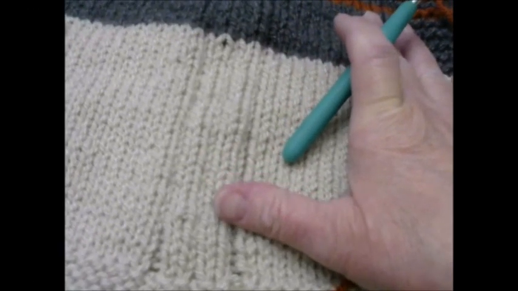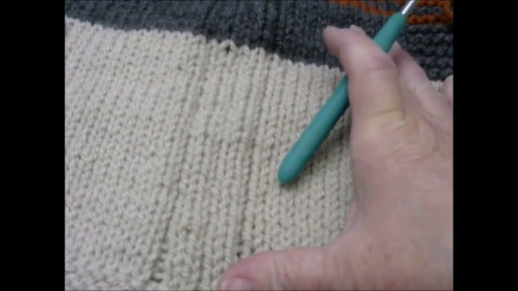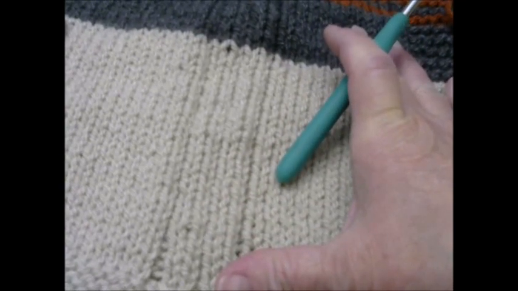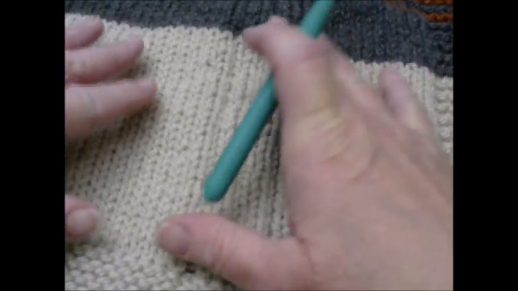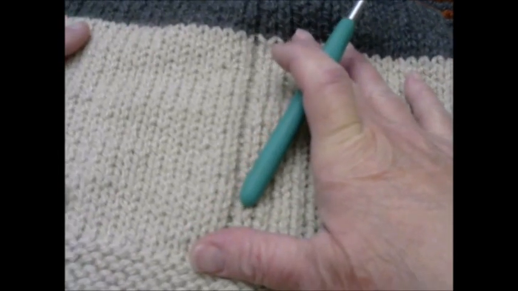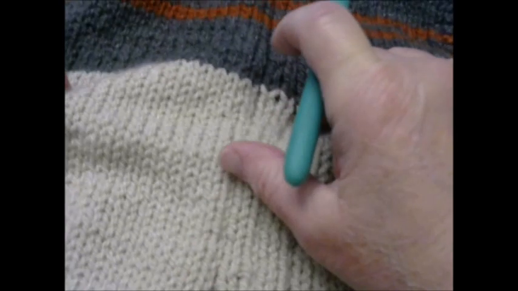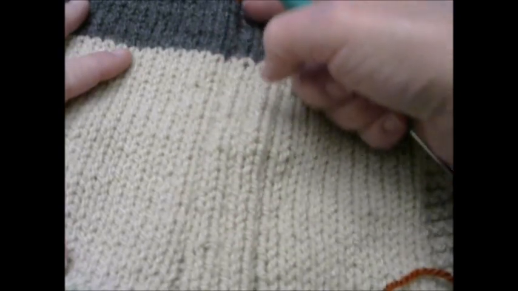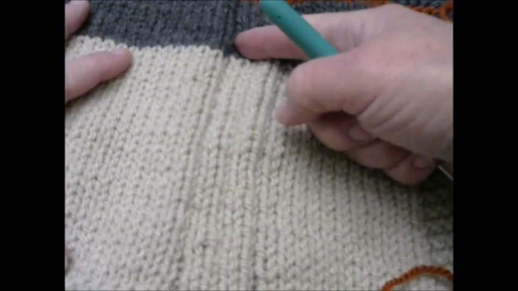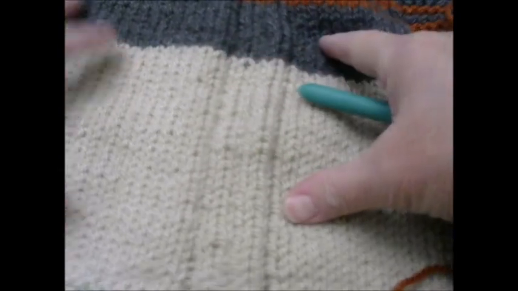Today I'm going to be teaching the duplicate stitch. It's also known as the overstitch. And you can use this stitch to create a plaid design to your work. If you've done stripes across this direction, you can actually, which is what I'm going to be doing, create lines going up this direction to create a plaid.